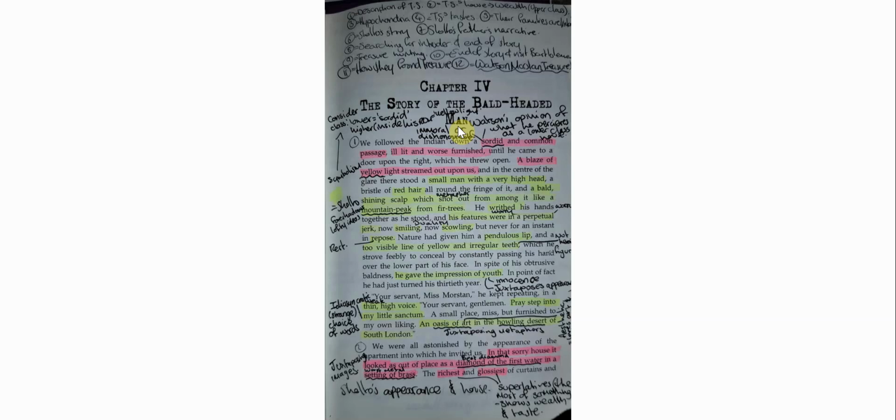So the whole novel is written from the perspective of Watson. So when I use the word narrative perspective, I mean that the book is written from the narrative perspective of Watson. Now in this chapter, as other characters are introduced, as the plot develops, as the mystery unfolds, we will be given other narrative perspectives.